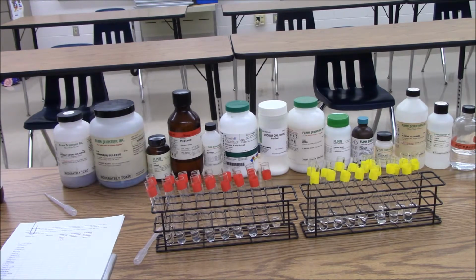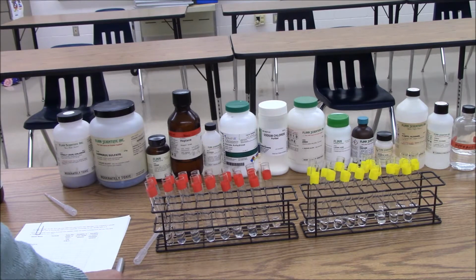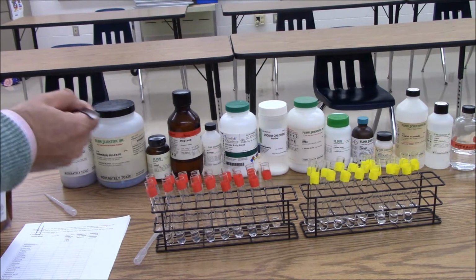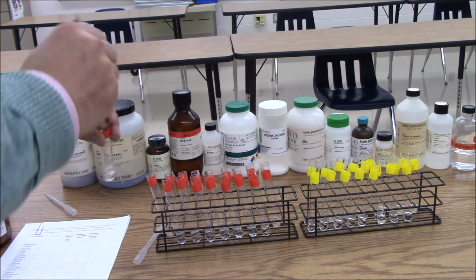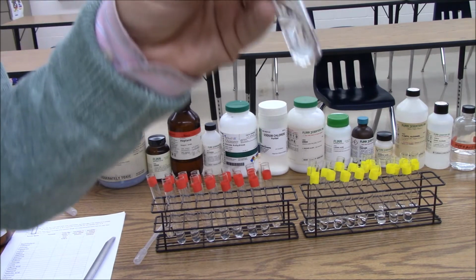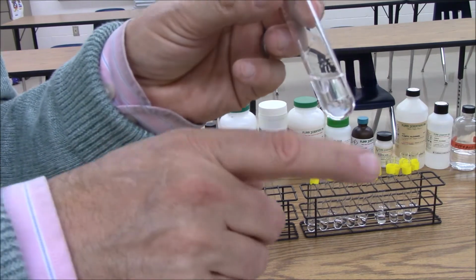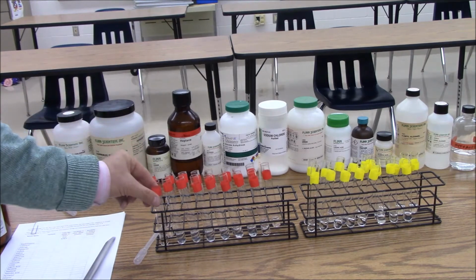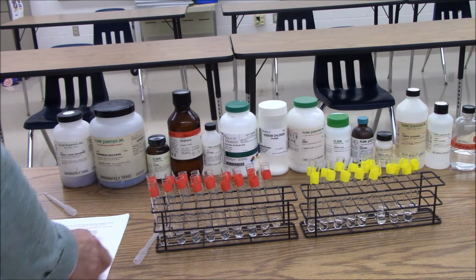I'll give you its formula for this one. Most of them you'll look up. Its formula is C10H8, and that makes it a hydrocarbon, and all hydrocarbons are nonpolar. So I'm going to take a little bit of naphthalene, put it in the water, give it a little shake, and you can see that down there at the bottom, the naphthalene is still there. So we would say naphthalene is insoluble in water.